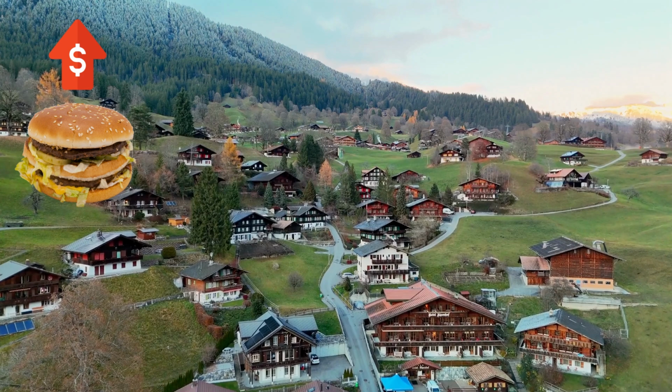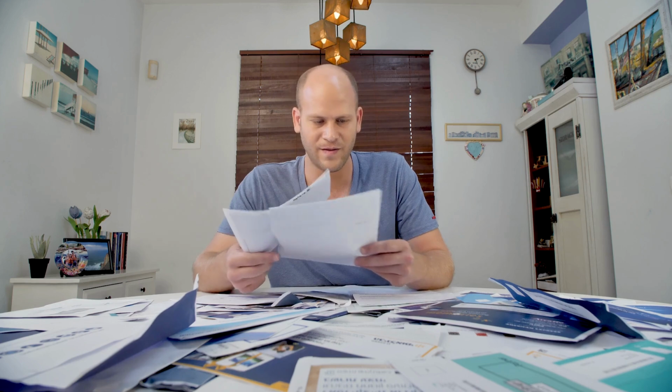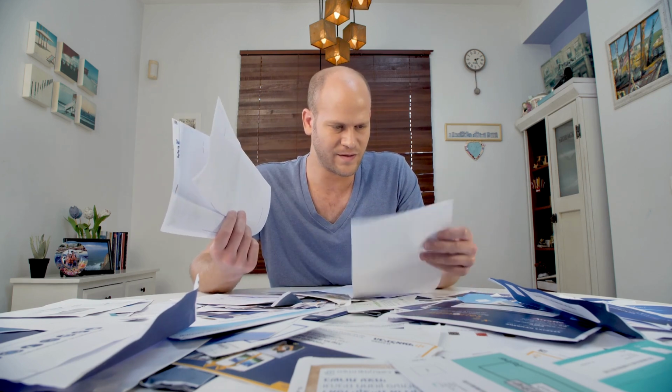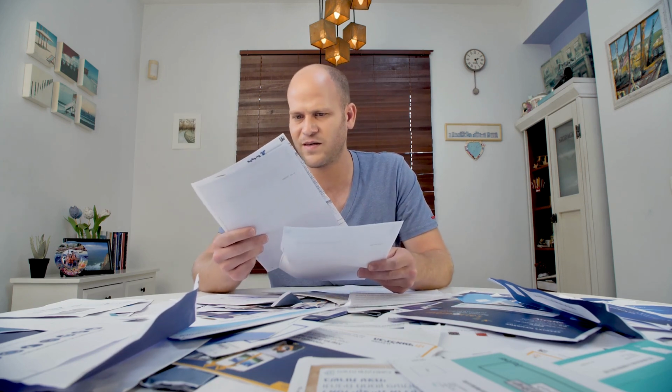Think of it like this. If your salary stays the same, but you move to a country where a Big Mac costs 40% more, you'll probably feel poorer, even if exchange rates may say your money is strong. That's the cost of living effect the index helps highlight.